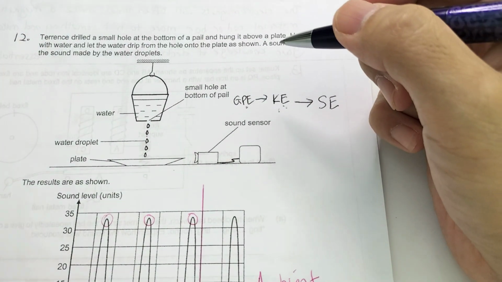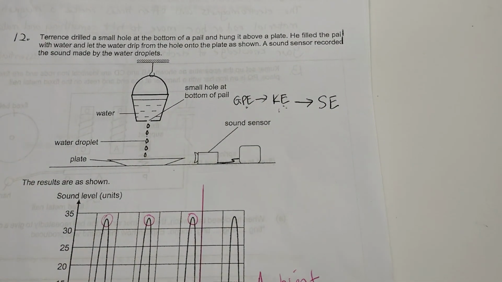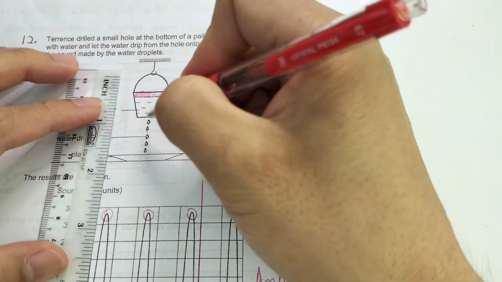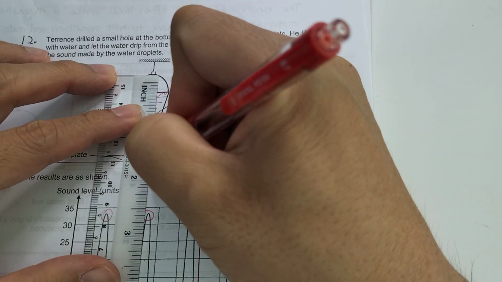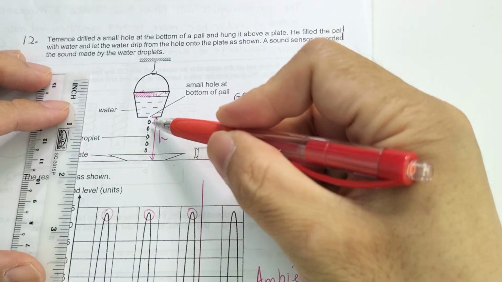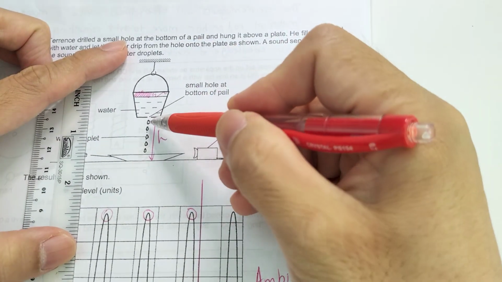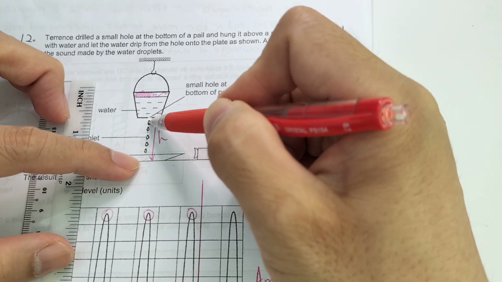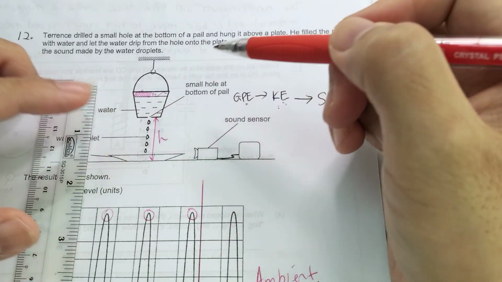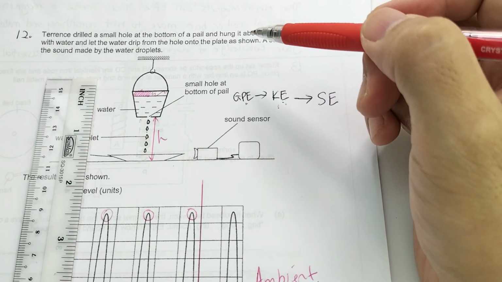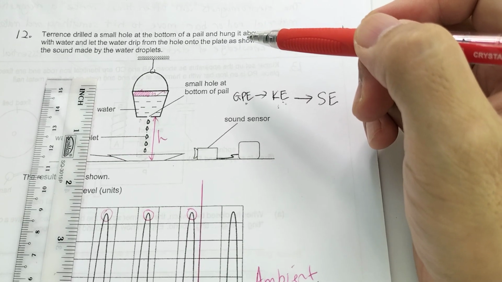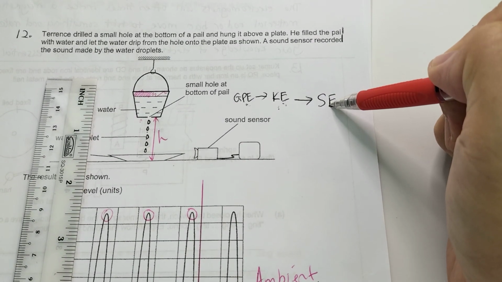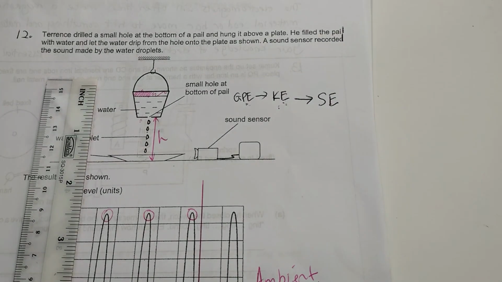Now some of you will talk about adding more water, but no point because the water leaves. If you add more water, let's say I fill up this pipe with water, it doesn't help because the water leaves it at this height. If this height remains unchanged, even if I put a lot of water, it's still at this height when the drop of water leaves and hits. So this drop of water will travel the same height. If the drop didn't change in size, so the mass is the same and the height is the same, GPE will be the same, KE will be the same, and the amount of sound recorded will also be the same.